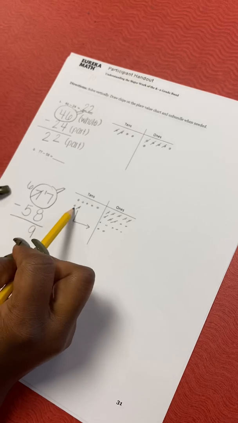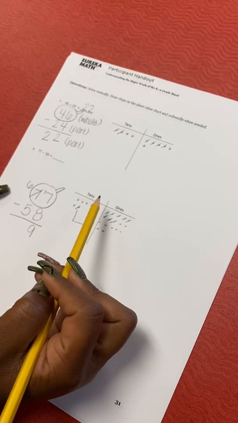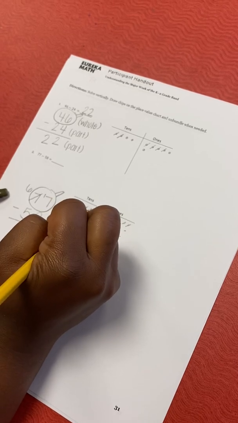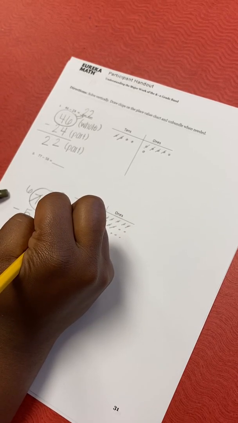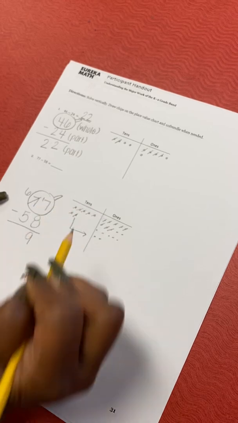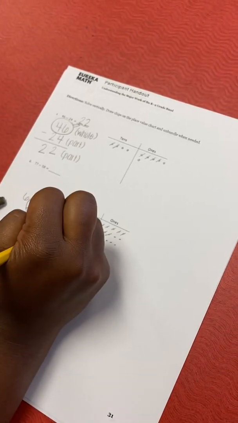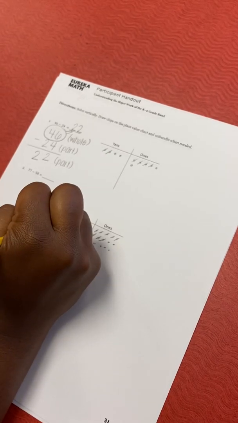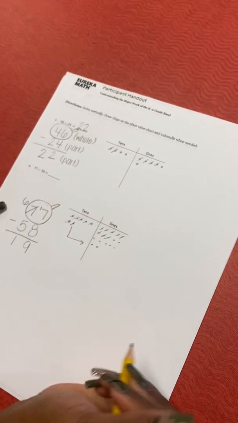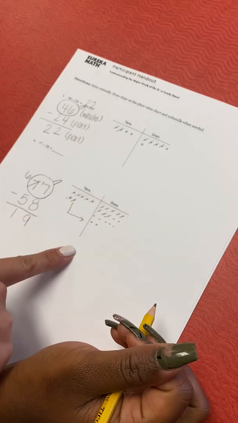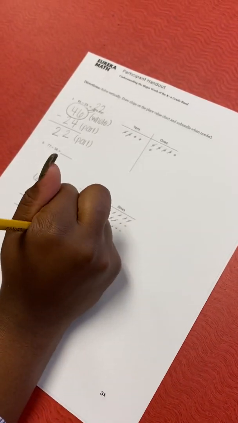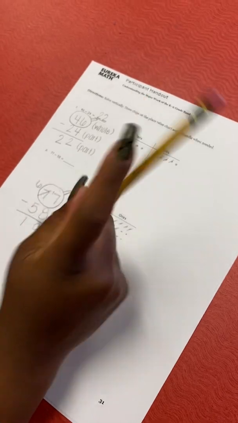Then you come back over here and take 5 away from 6, and you're left with 1. Perfect. Remember, we didn't do it at the top. We're going to do it at the bottom. How many 10s are you left with? You're left with 1 ten.